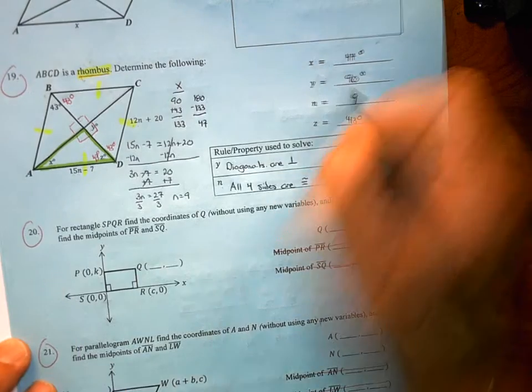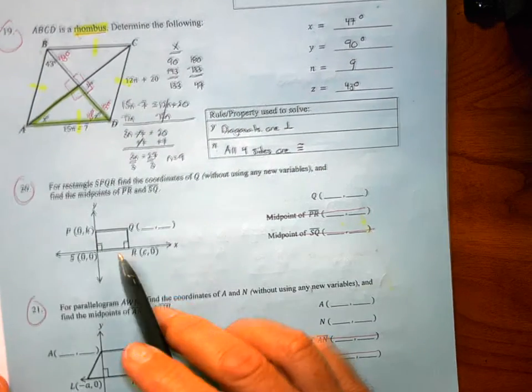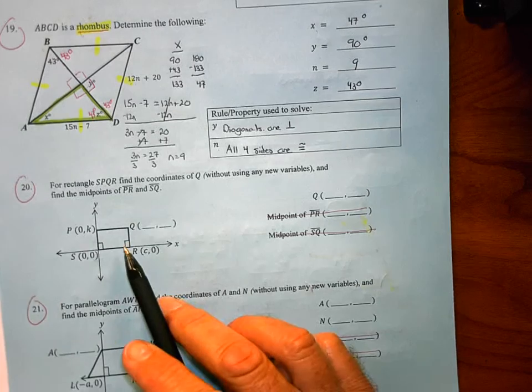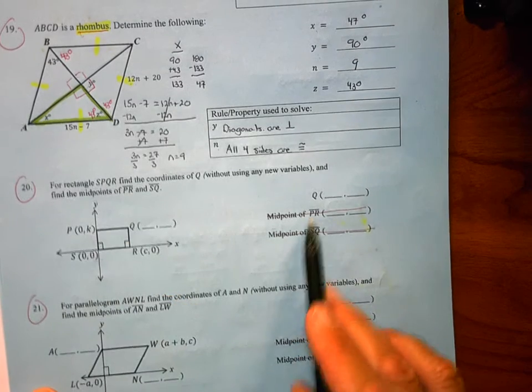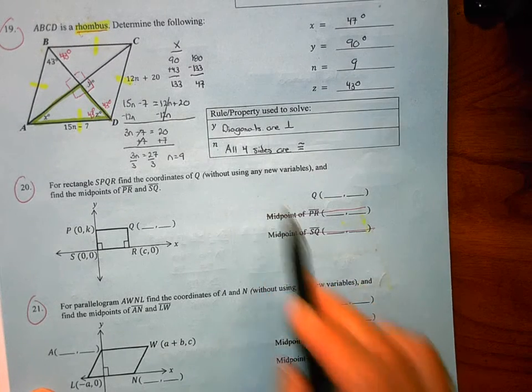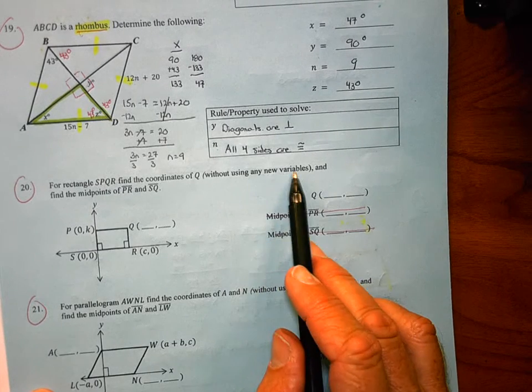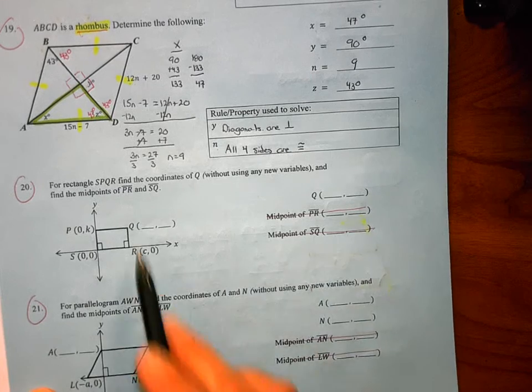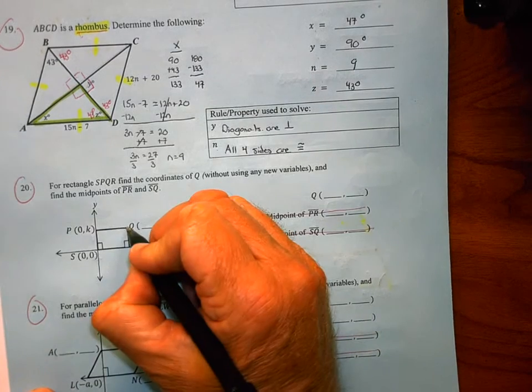There's number 19. Okay, number 20, what we wanted to do in number 20 was, I did not want you to worry about the midpoint parts. I just wanted you to find the coordinates of Q, without using any new variables. So we're going to find the coordinate of point Q, which is right here.